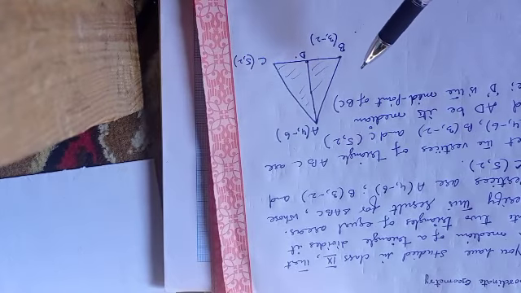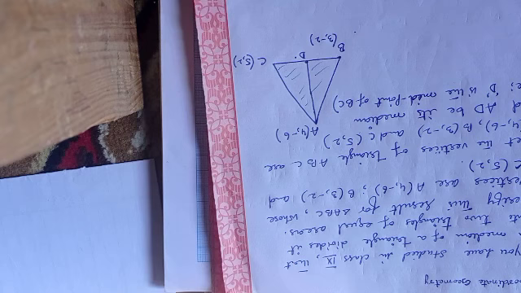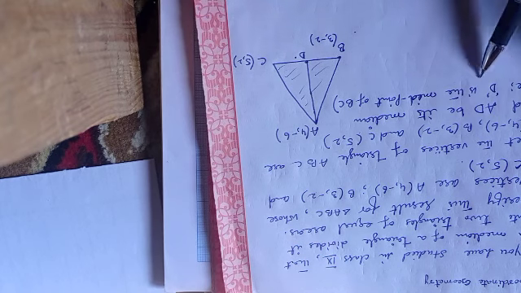Then we find the area of these two triangles separately, and we see whether the areas are the same or not. When the areas of two triangles are the same, then we verify that a median divides a triangle into two triangles equal in area.